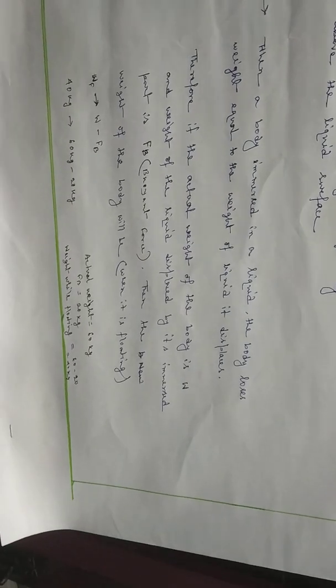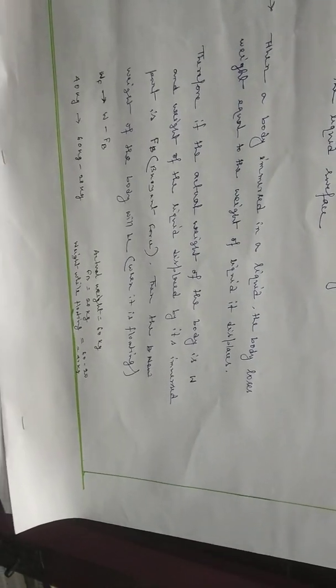Therefore, if the actual weight of the body is W and the weight of the liquid displaced by its immersed part is Fb, then the new weight of the object after immersing it into a liquid is W minus Fb, that is, its actual weight minus the buoyant force.